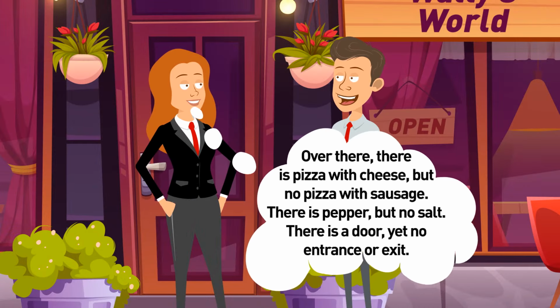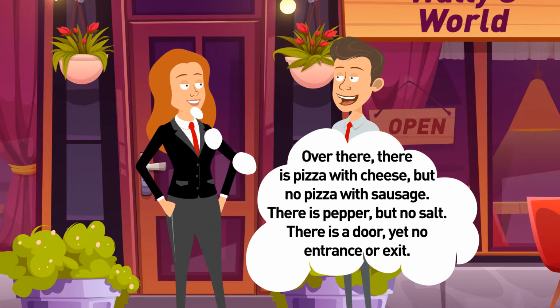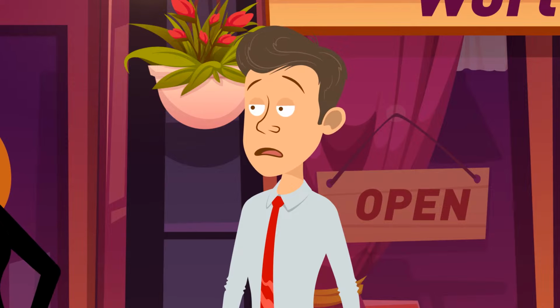Over there is pizza with cheese, but no pizza with sausage. There is pepper, but no salt. There is a door, yet no entrance or exit. With this information, can you guess what the law is?